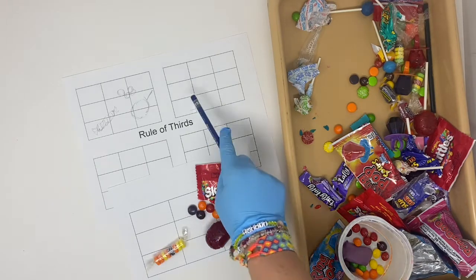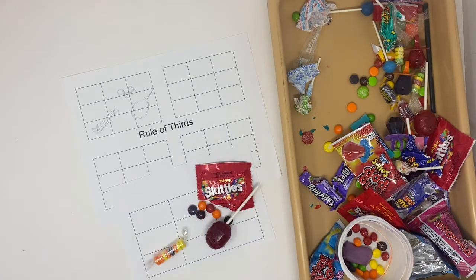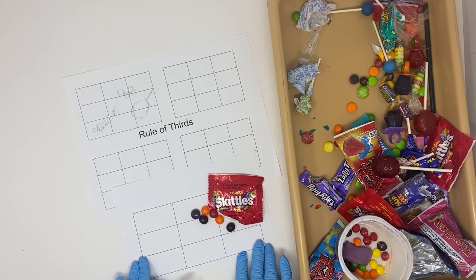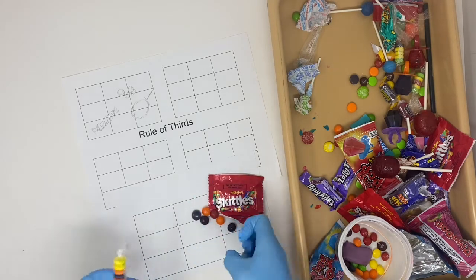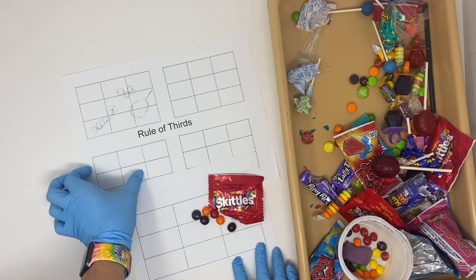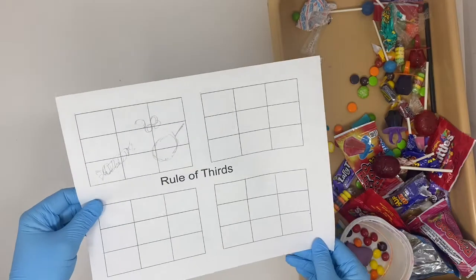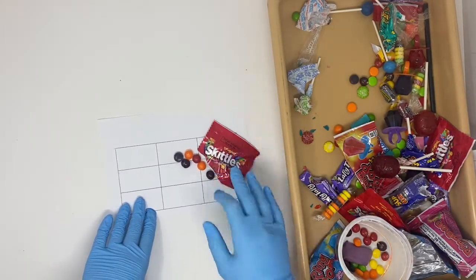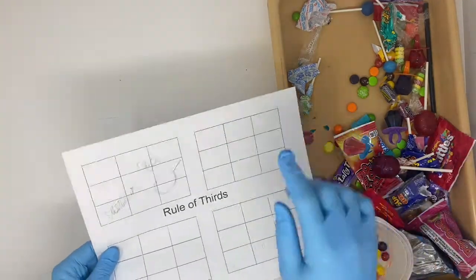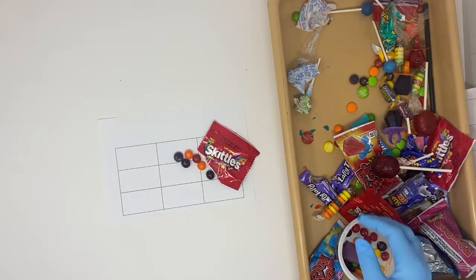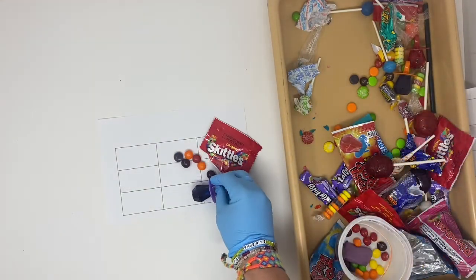Then you need to do that four different times, coming up with four different compositions. You might choose to use different candy, or use the same candy and arrange it differently to get your final arrangement. Once you've completed all four of these, you are going to select your final composition. You'll take a look at this sheet and say, I don't like that one, but you're going to go with the one that you like. I know that I did not finish mine, but you get the idea.